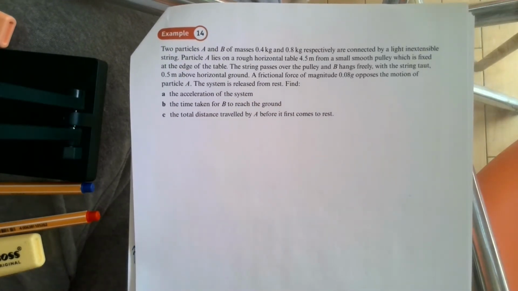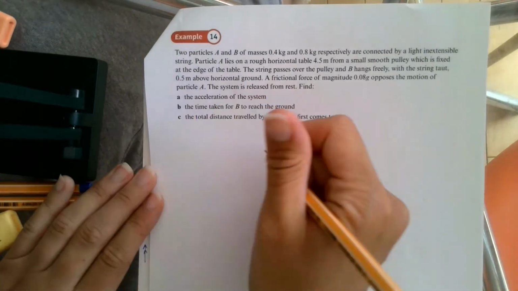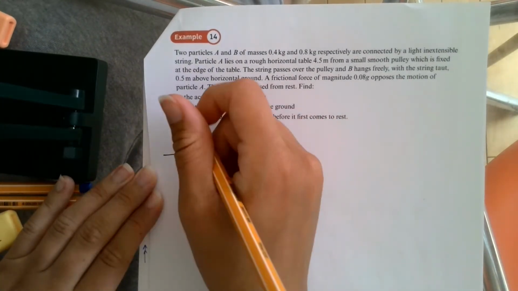So let's just draw a sketch of what's going on. We've got A lying on this table here. Here's A.